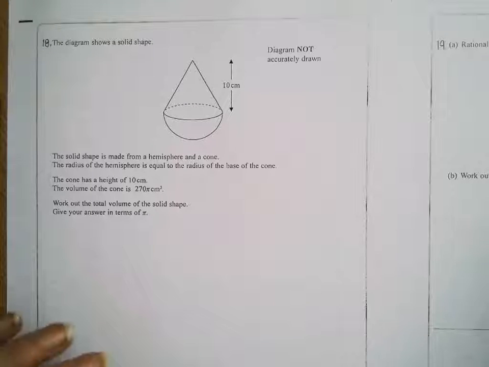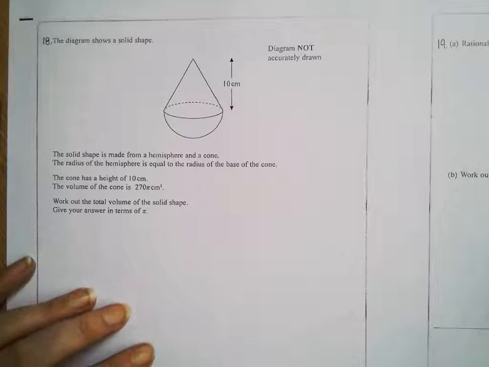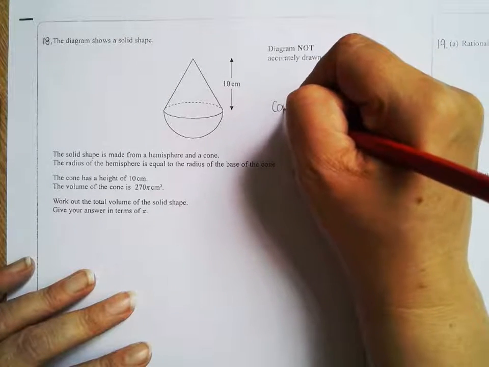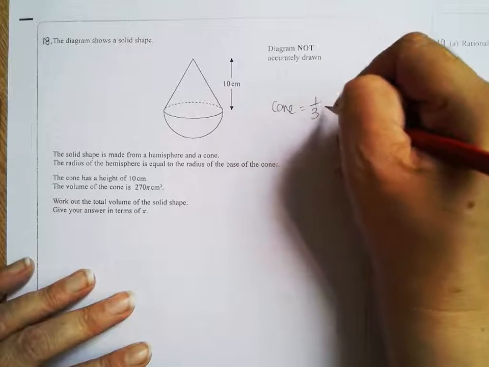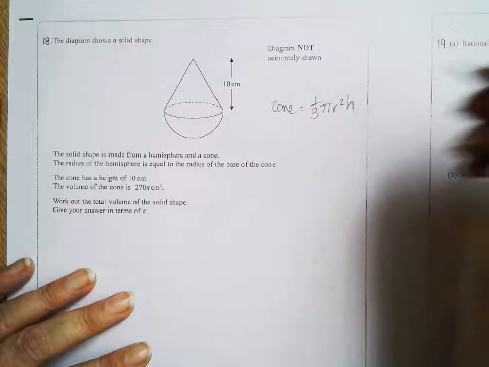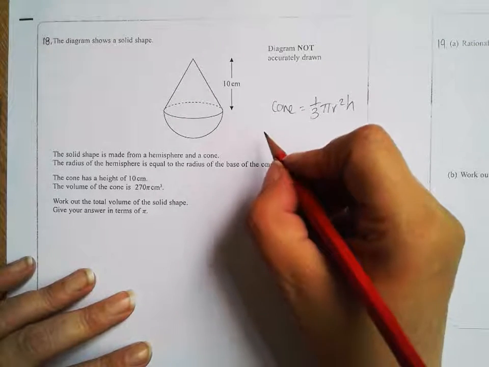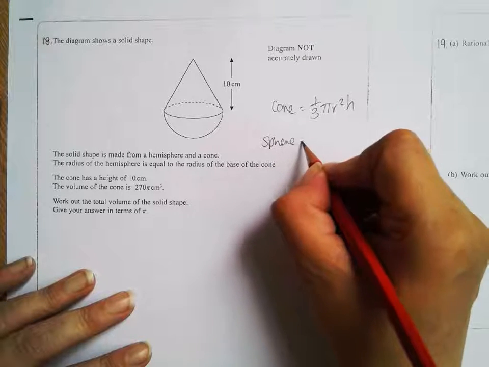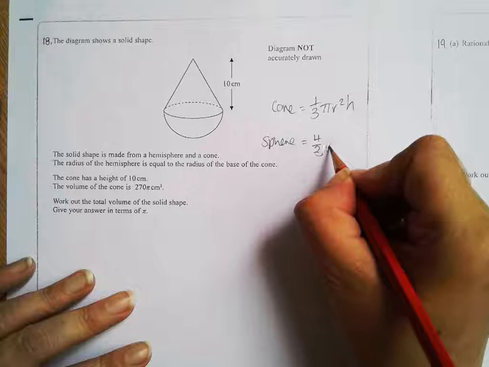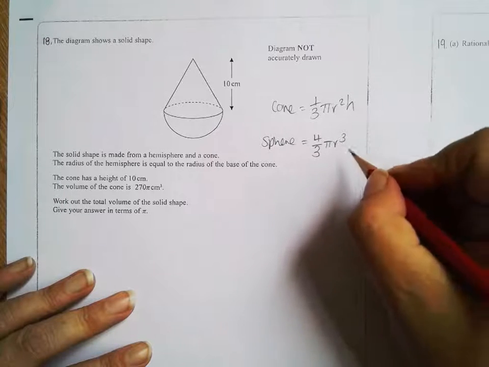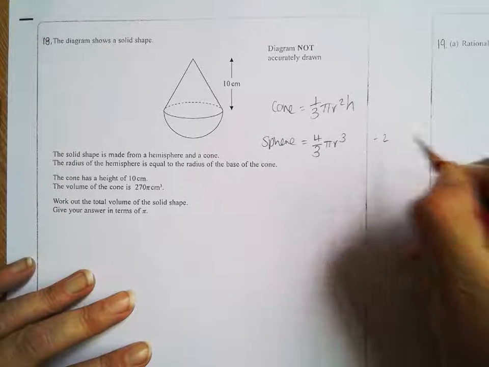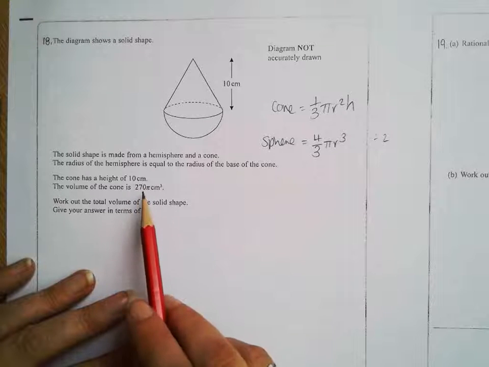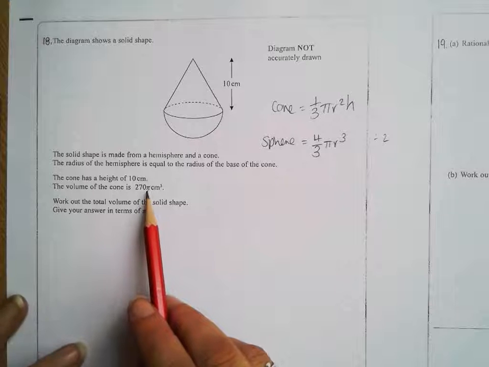Question 18 is a lot of work. You do need to know the formulas for the volume of a cone. So for the cone, it is 1/3 pi r squared times the height, and for the hemisphere, well, a sphere is going to be 4/3 pi r cubed, and then for the hemisphere we're obviously going to need to divide that by 2.